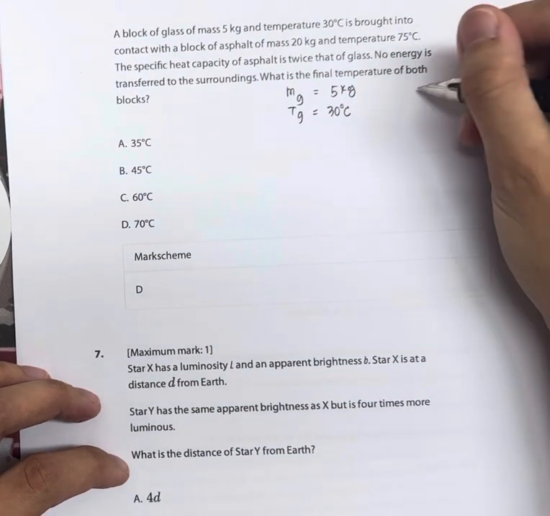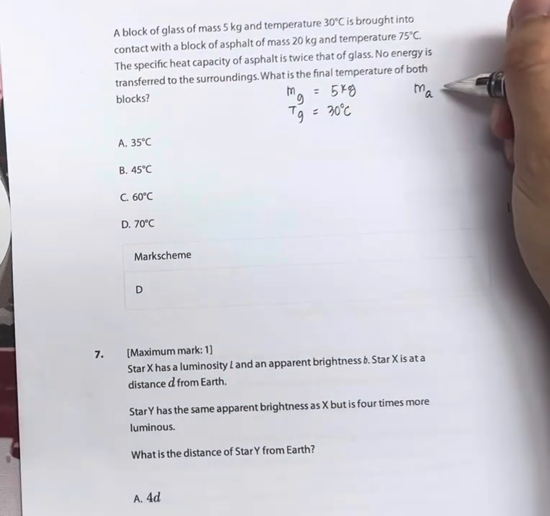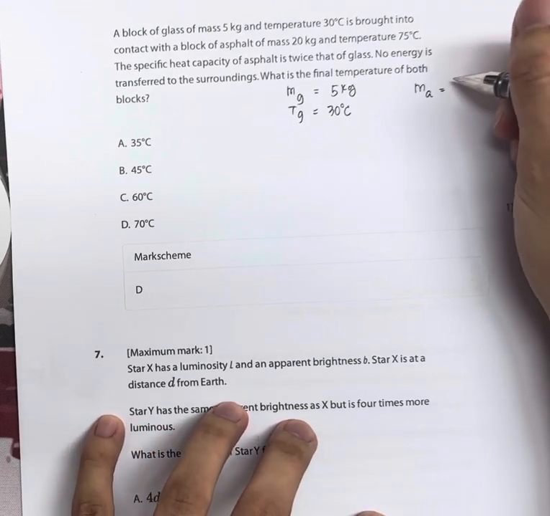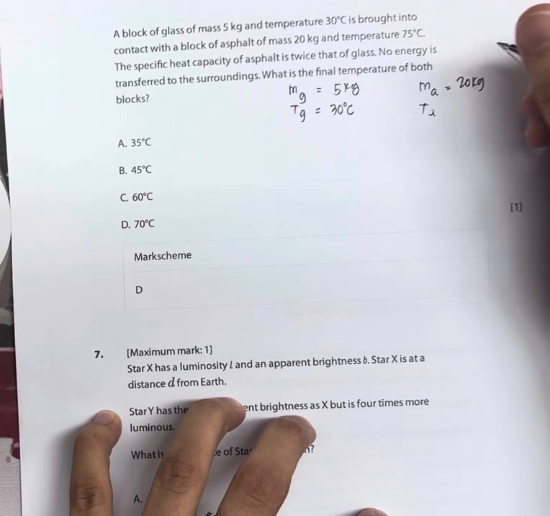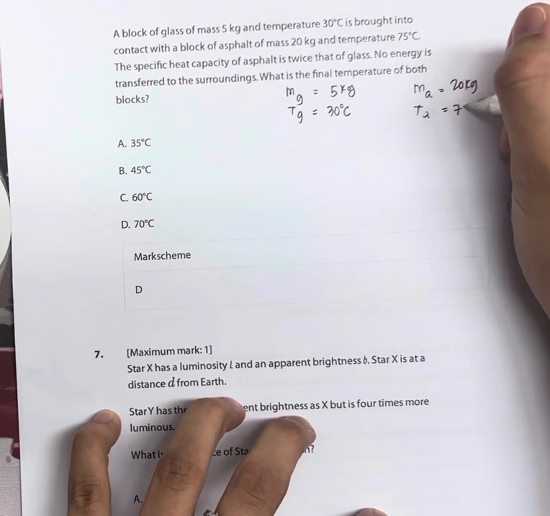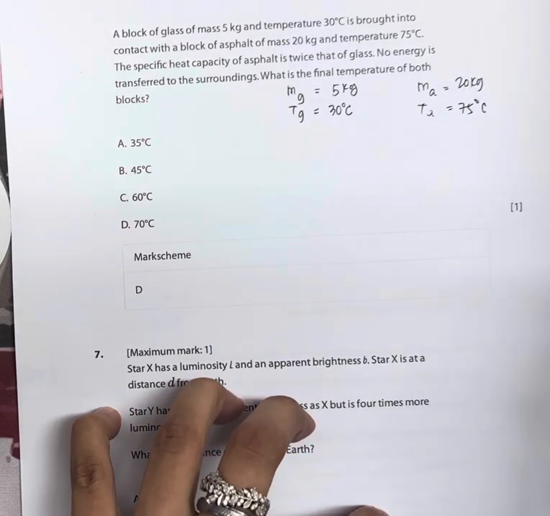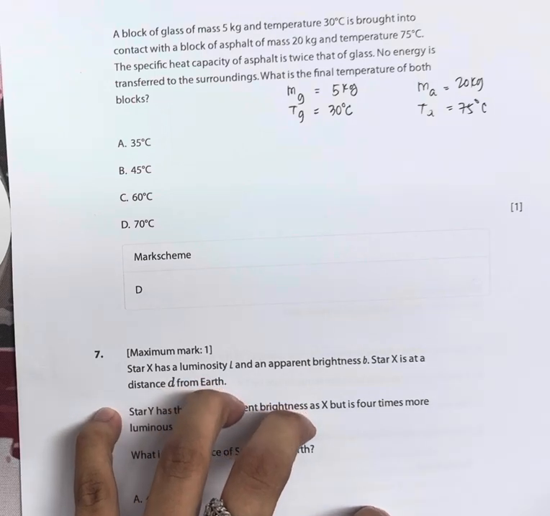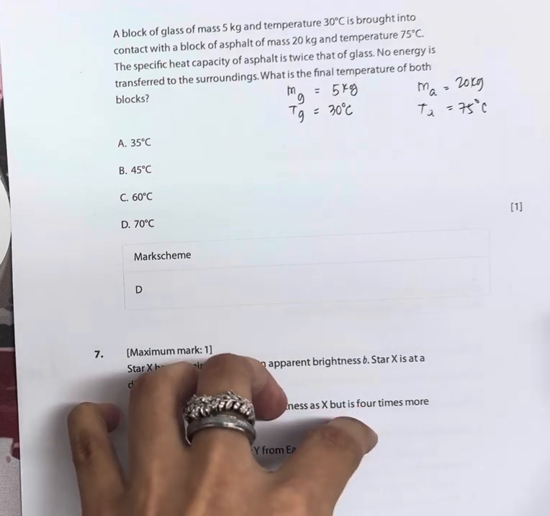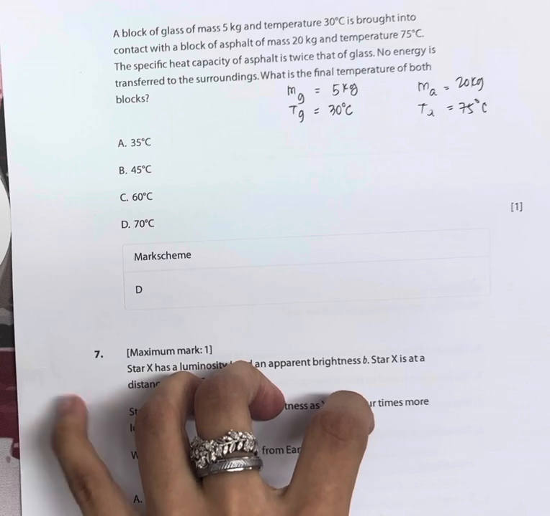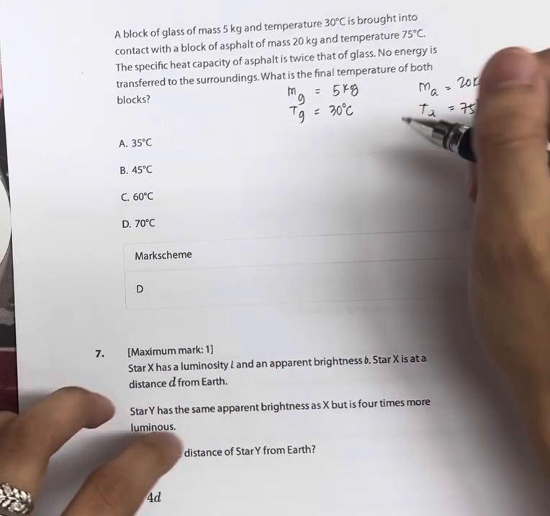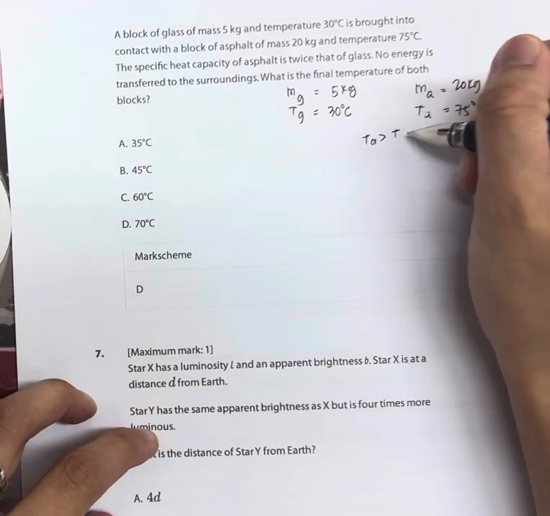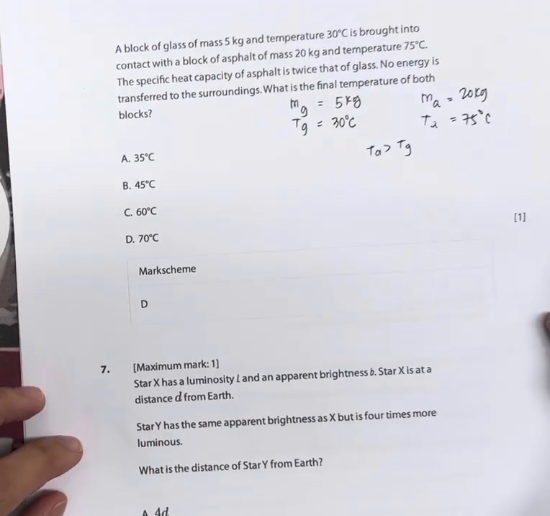As for the asphalt block, it is 20 kilograms and its temperature is 75 degrees Celsius. So for problems like this, it's important to just write down what you have so you can easily see. At this point, it's pretty obvious that the temperature of the asphalt is greater than that of the glass.